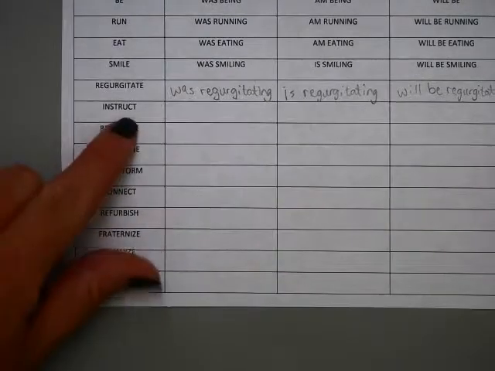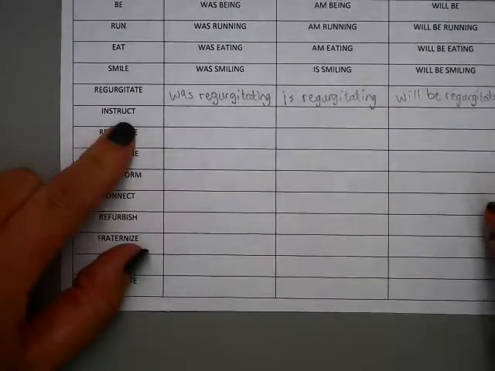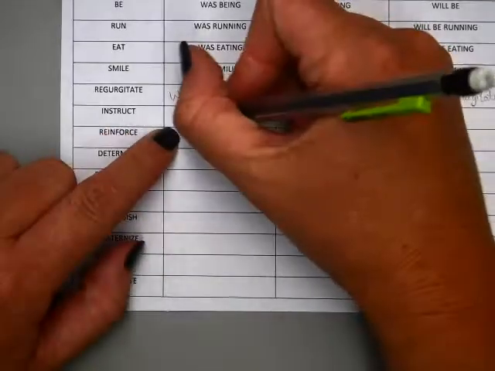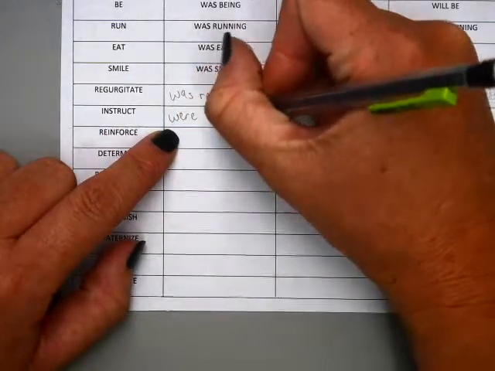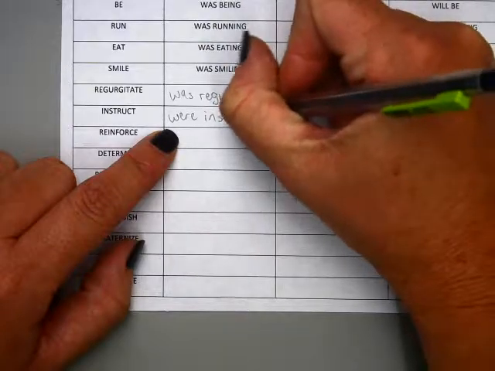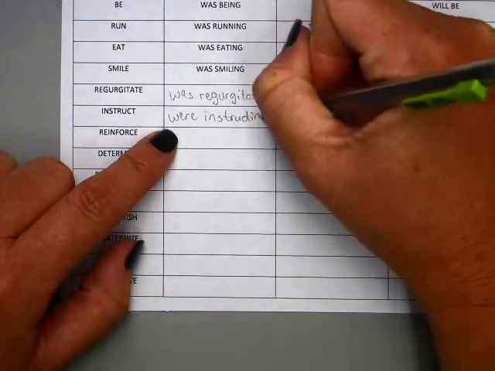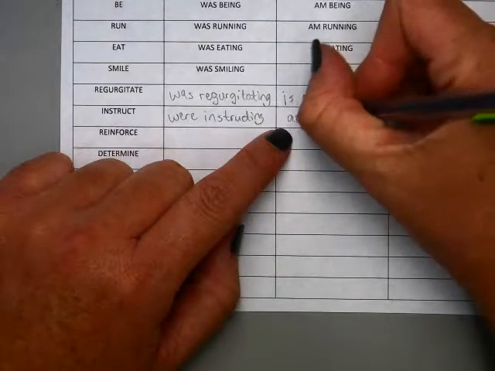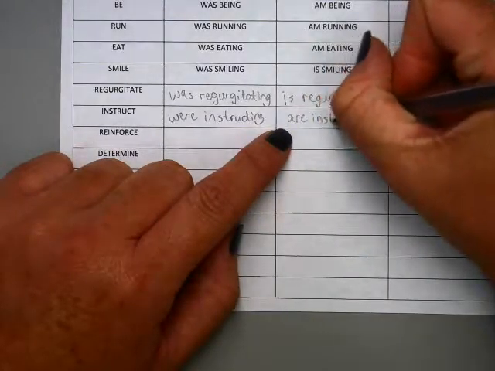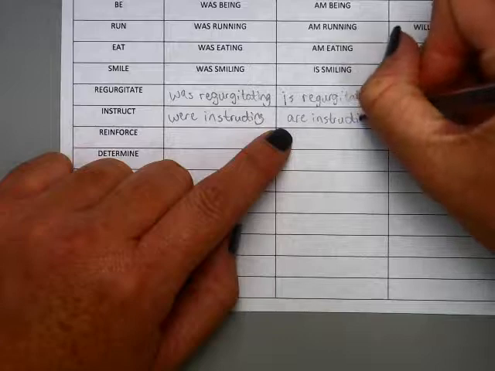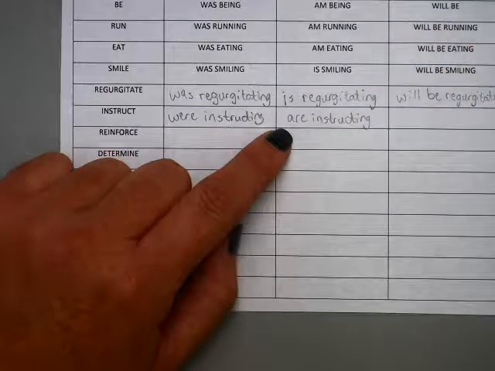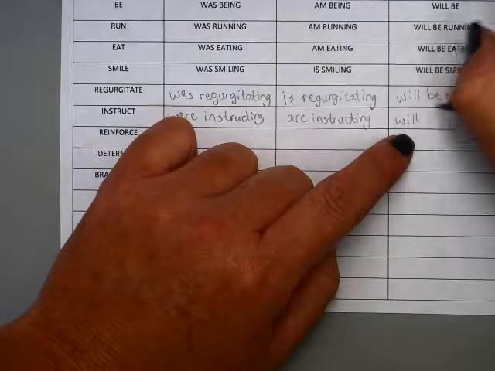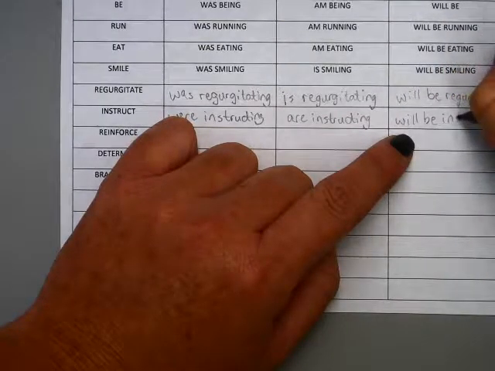Okay, so what about instruct? So let's say you're teaching your little brother or sister how to ride a bike. So yesterday you were instructing them on the bike basics. And today you are still instructing them. So they still haven't picked it up yet. And tomorrow, if they're really slow learners, well, you will still be instructing them again. So we'll be instructing.